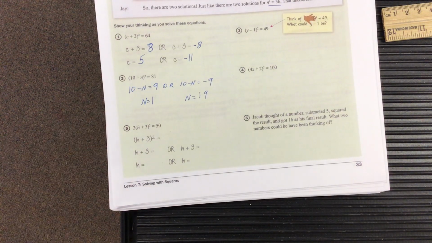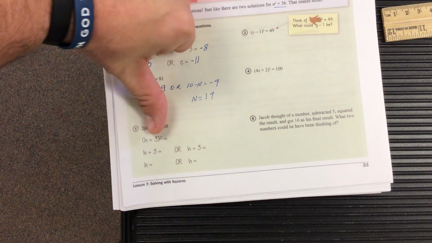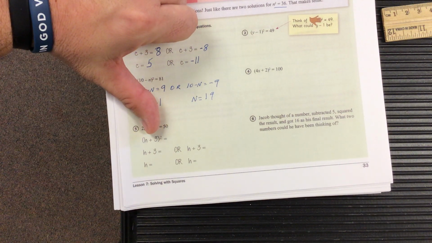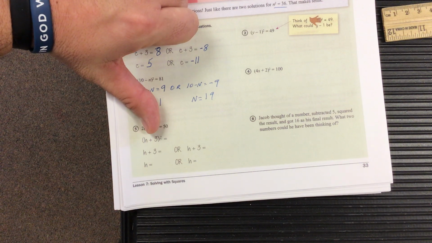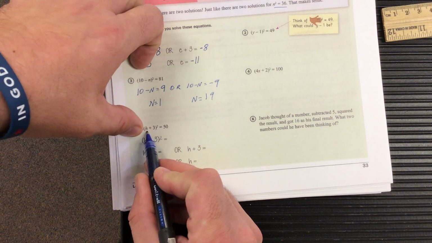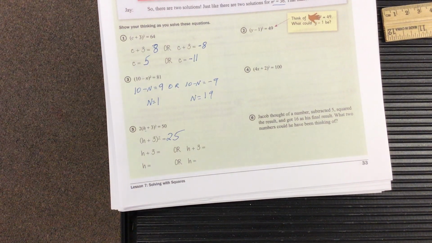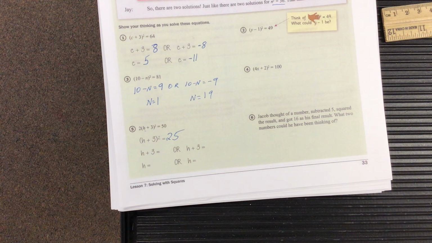All right, number 5. This one's a little different because I got that 2 up front. So we're going to get rid of that in the first step. So you remember how we talked about these earlier, I think it was last week. I'm going to cover up the stuff in parentheses. 2 times what is 50? 25. So 2 times 25. So that means this whole thing has got to be 25. Now it's the exact same problem that we have been doing. Okay, so why don't you see if you can continue that one on, following the same steps that we have been doing.